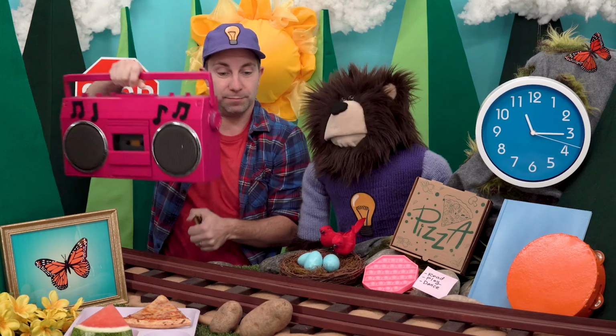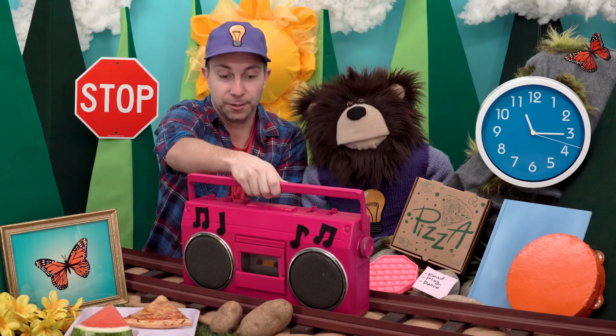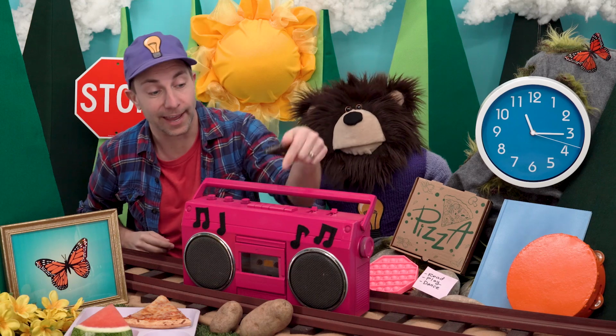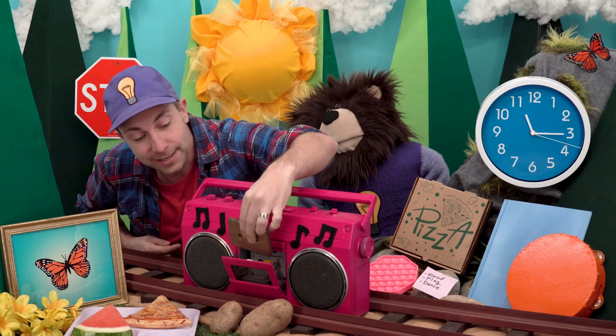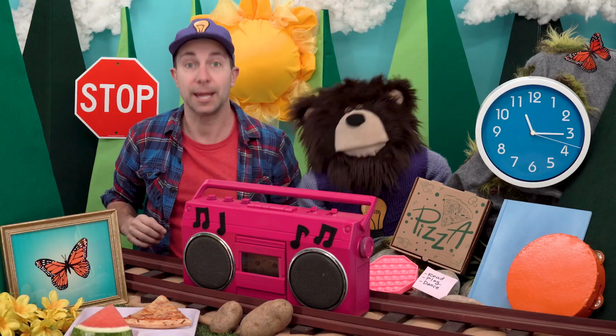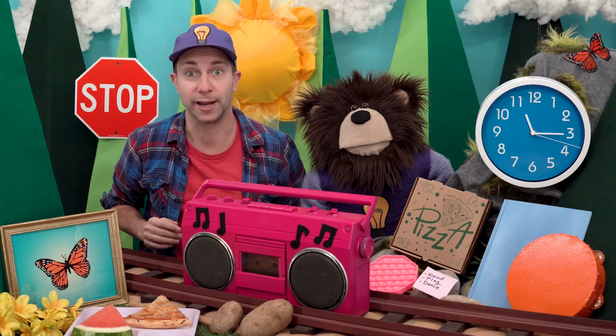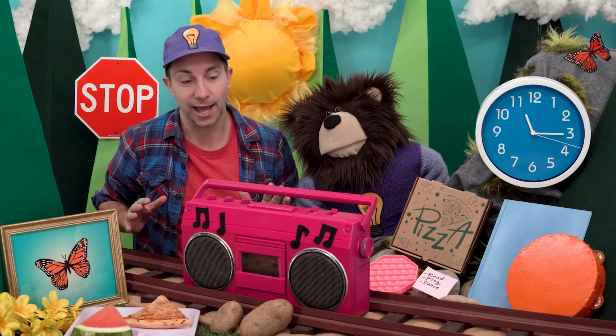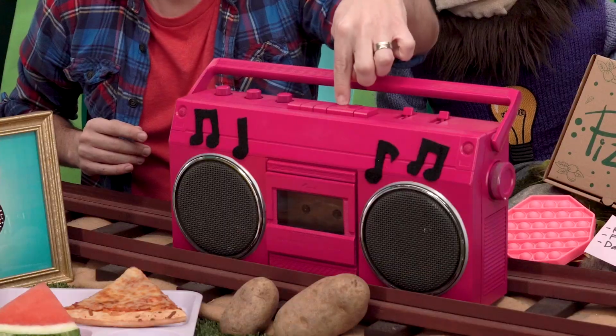I will put Pinky the Boombox right here. Pinky plays our music. I will take this gold cassette tape and put it in here. Then I will close it up and I will push the play button, the button with the triangle on it. Are you ready to dance? Yes? Okay, I will push the play button now.